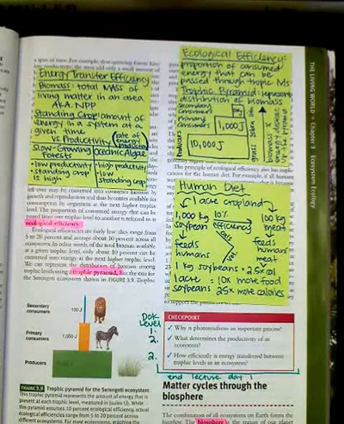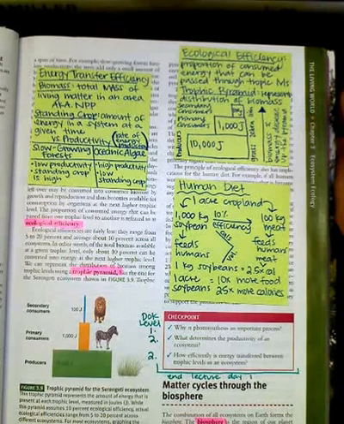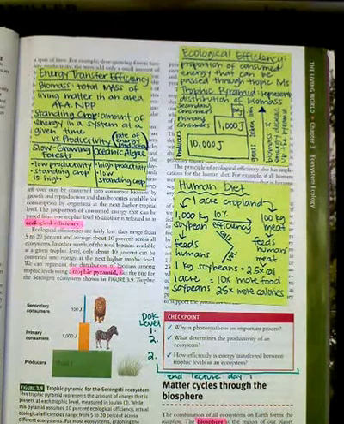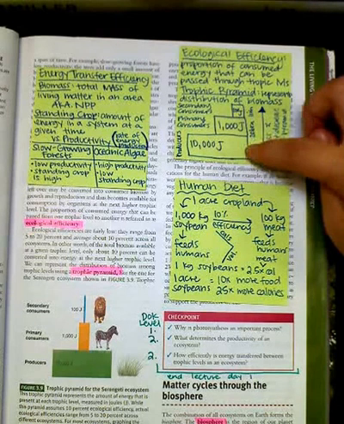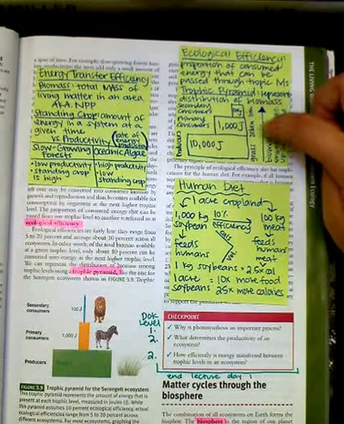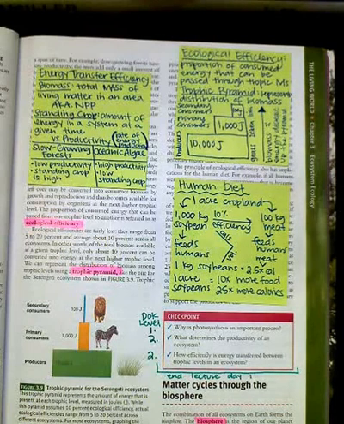Now on the side it says biomass and energy decrease up the pyramid. So the best way to get energy actually is to eat a lot of grass or vegetables or anything that grows out of the ground. As you start to eat higher and higher in the trophic levels, you're going to need to consume more to get the same amount of energy.